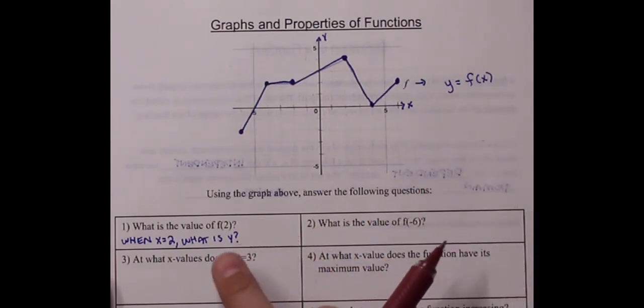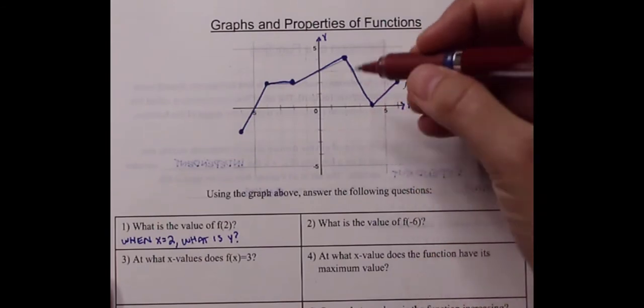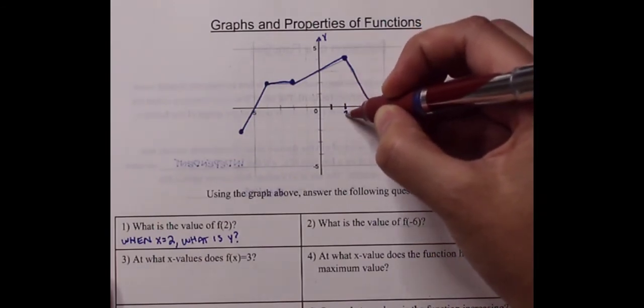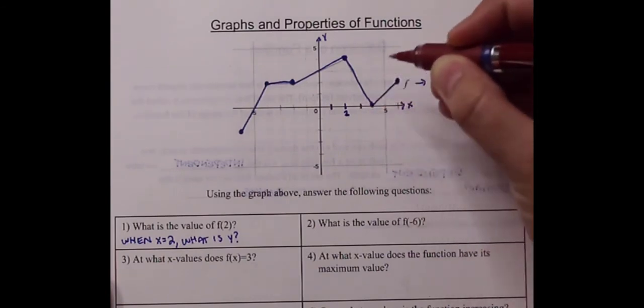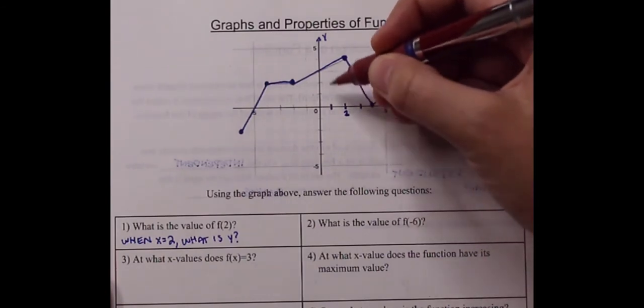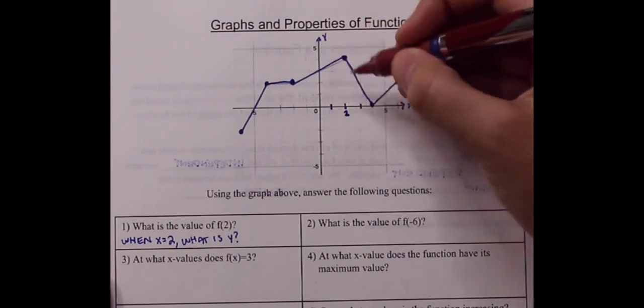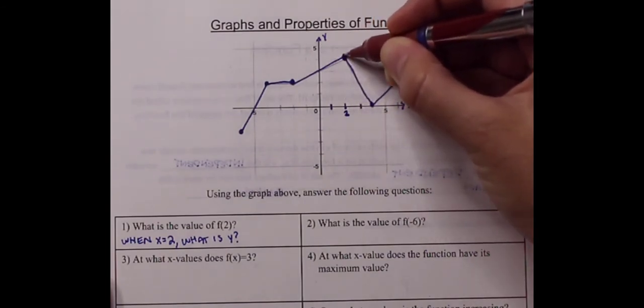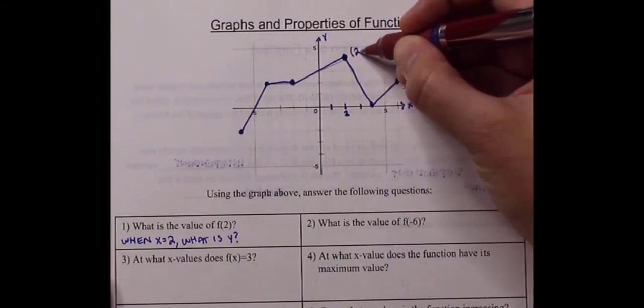All right, so let's answer this question. When x is 2, what is y? So x is 2, if I label my x-axis right here. Okay, there's x is 2. And so the y value is this vertical value here. So if I go up from 2, there's my point.